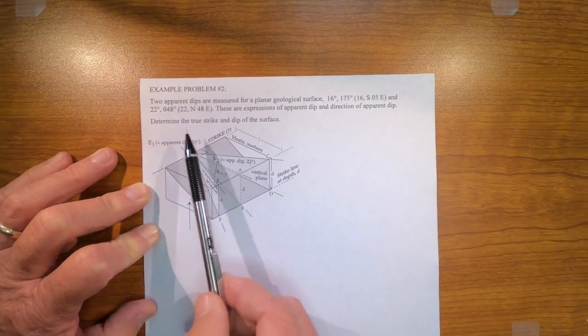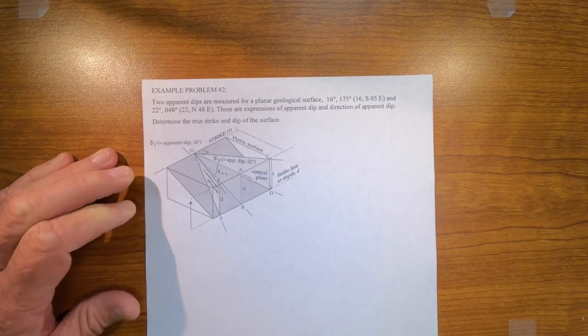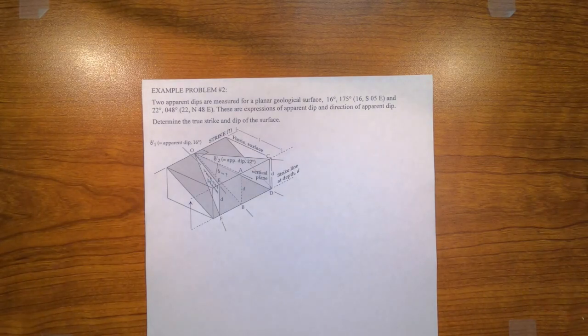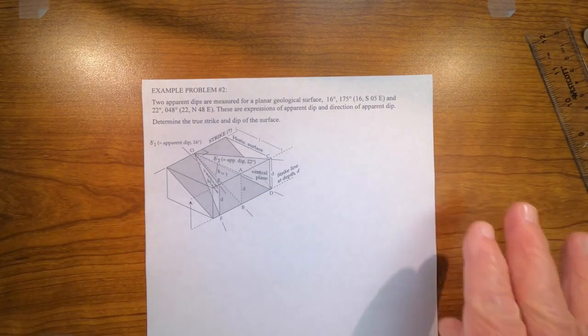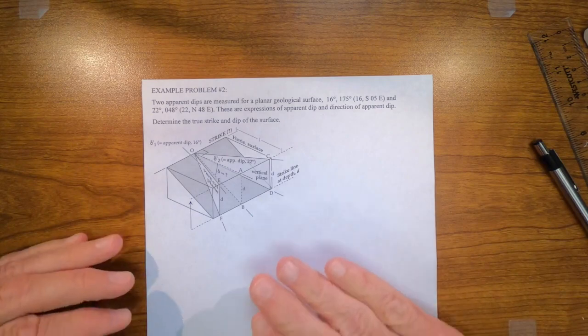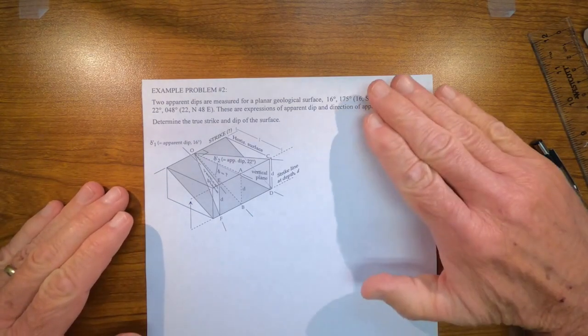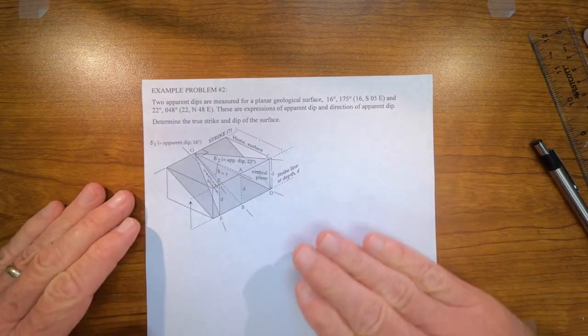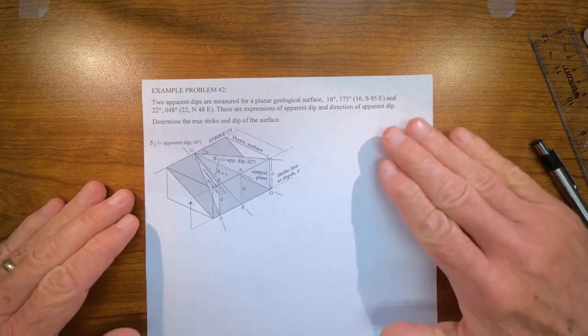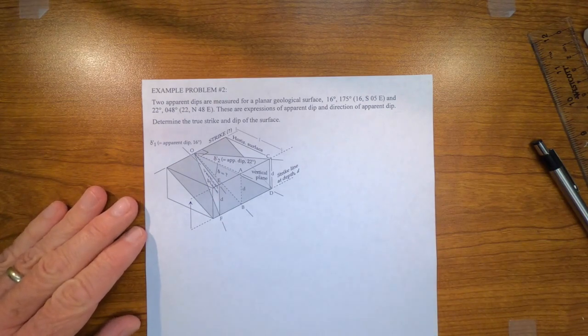The question then is, what is the true strike and dip of the surface? So, I'm giving this a little thought as to how this problem is going to sit on this piece of paper. And I know there's going to be a construction up in this direction, along 048. That's going to take it up here. And there's going to be a construction to the south.